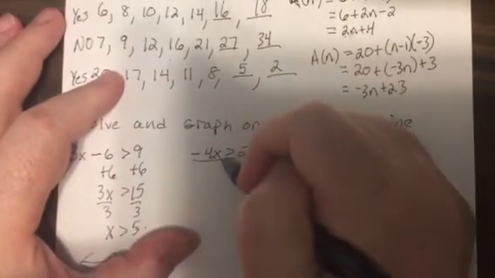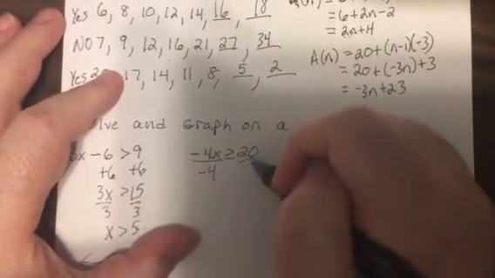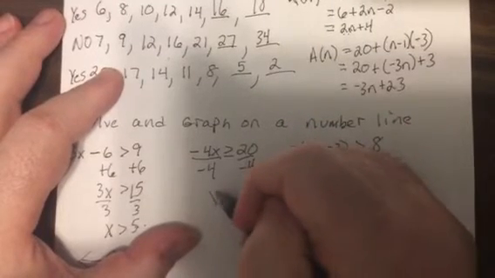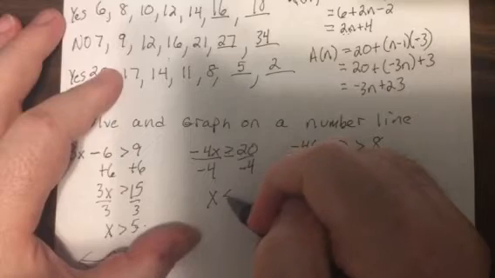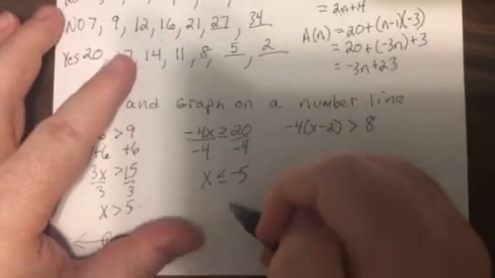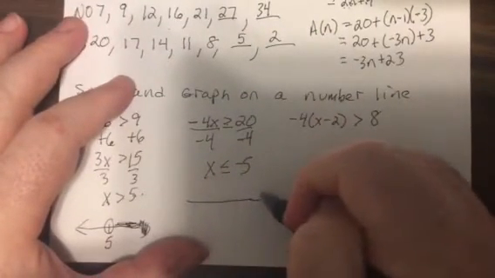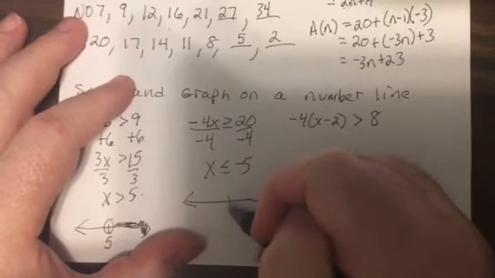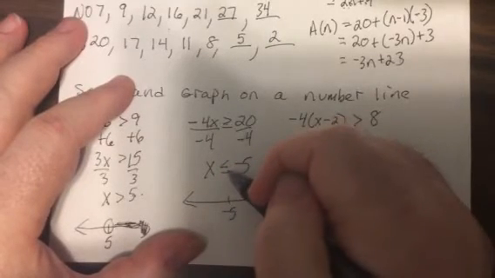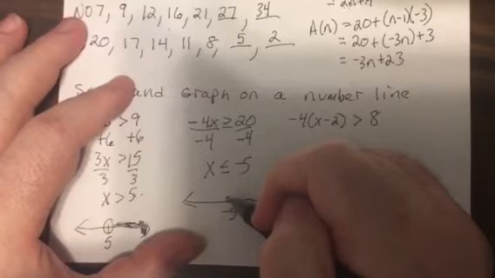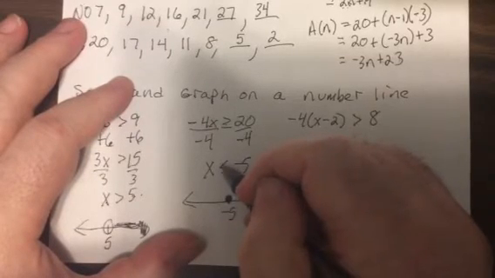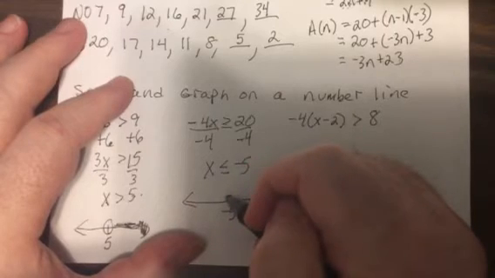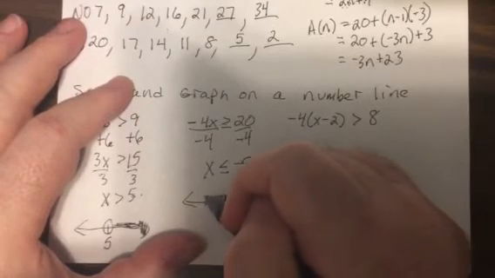This one, I'm going to divide both sides by negative 4. So whenever I divide by a negative, I switch the inequality. So I'd have x less than or equal to negative 5. Now I want to include the negative 5, so I can do a closed dot or, if you like, the bracket. And it's pointing at the x, meaning it's smaller. So I'll go this way, smaller.